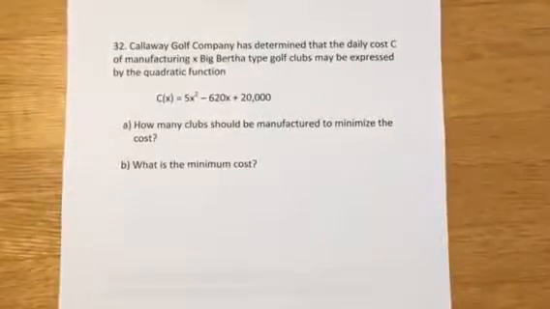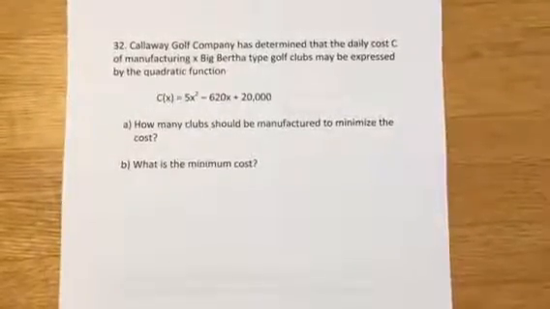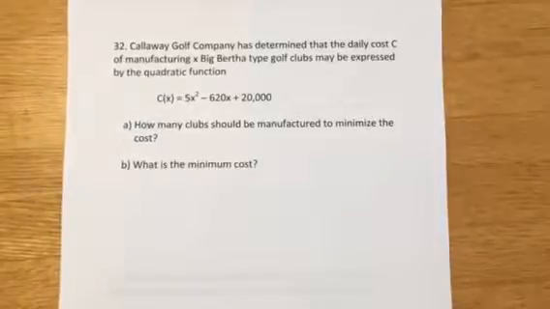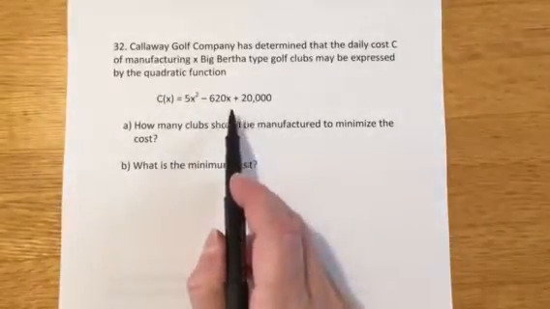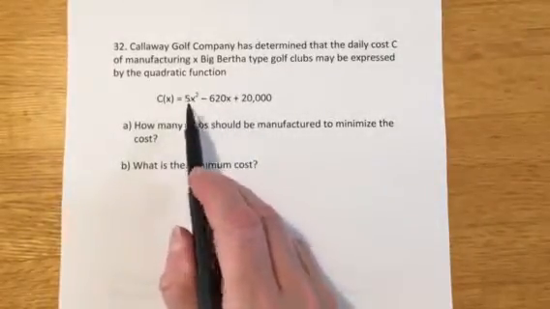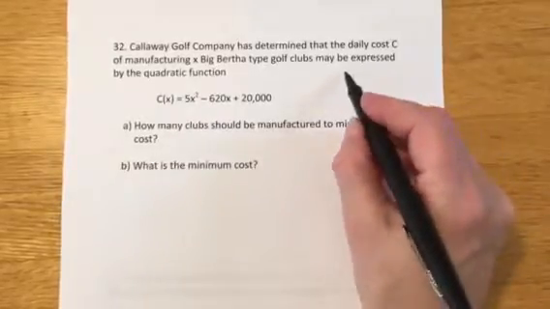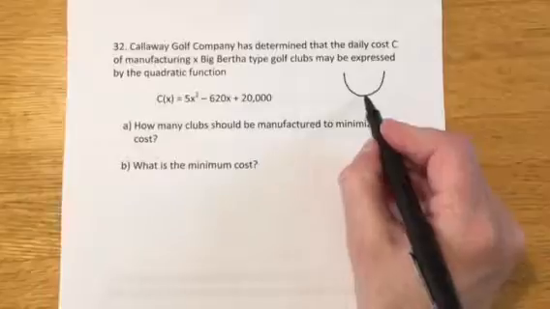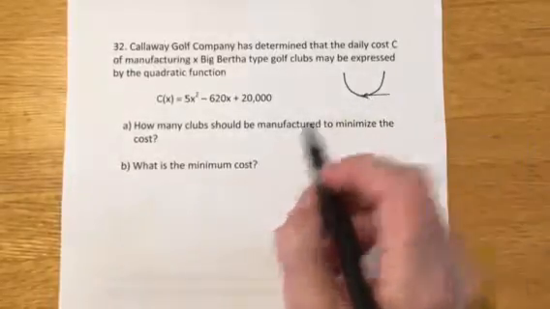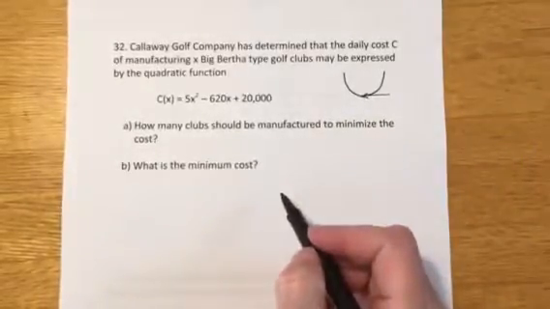Okay, so we just have a few problems from the final exam review. First one is number 32, where we're given a quadratic function that represents the daily cost to manufacture a certain type of golf club. So notice it's c of x equal to this quadratic function. It has a positive leading coefficient, so without being too specific, we know it is a parabola that opens up. So clearly this one will have a minimum, which is exactly what A and B are asking for.